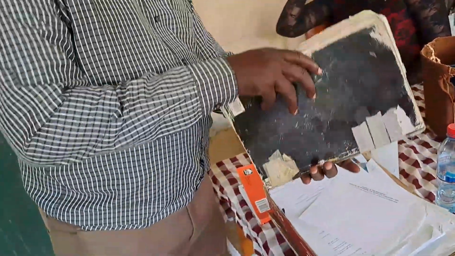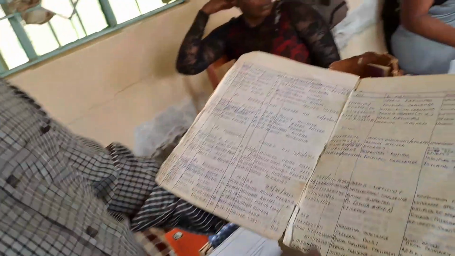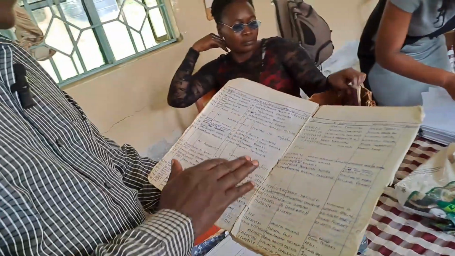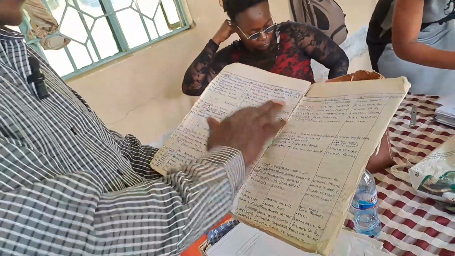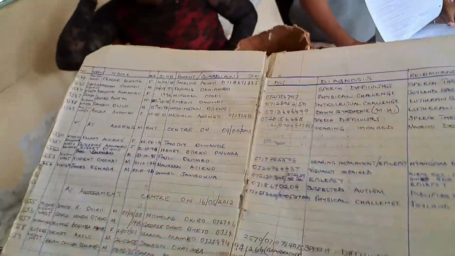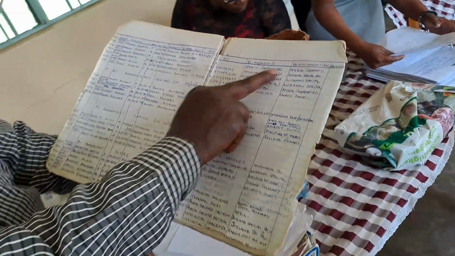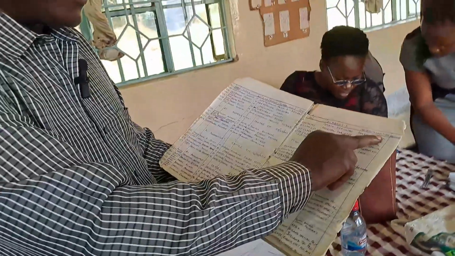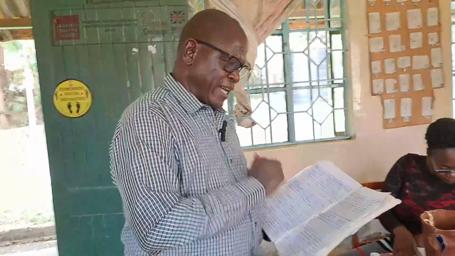We have these books. These are just our record books. You can see the name of the client, when the client came here, what the guardian's name and contact are, what diagnosis, what did we find the client with? We found this client with speech difficulty. What is the recommendation? The recommendation is that there is need for speech therapy at such a place. This one has been placed, another one has been placed to a special school. So with this register, we are able to track our clients.